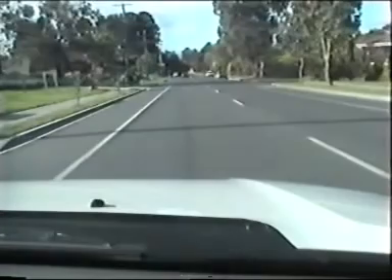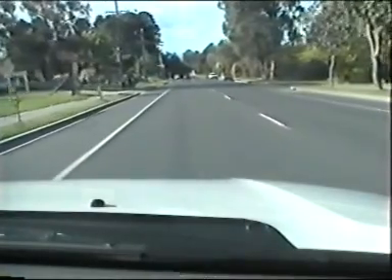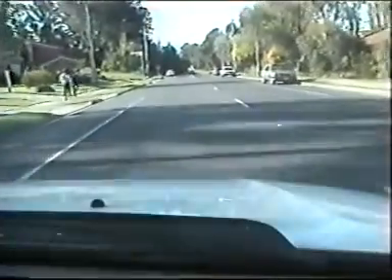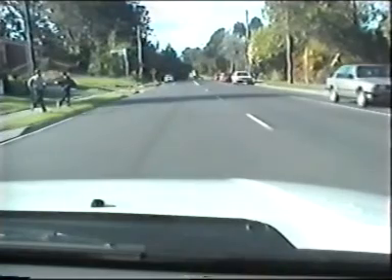Now compare your reaction. You are travelling down a busy road. Two young children are running down the footpath on your left. One runs towards the road and the other follows. This is your next hazard.